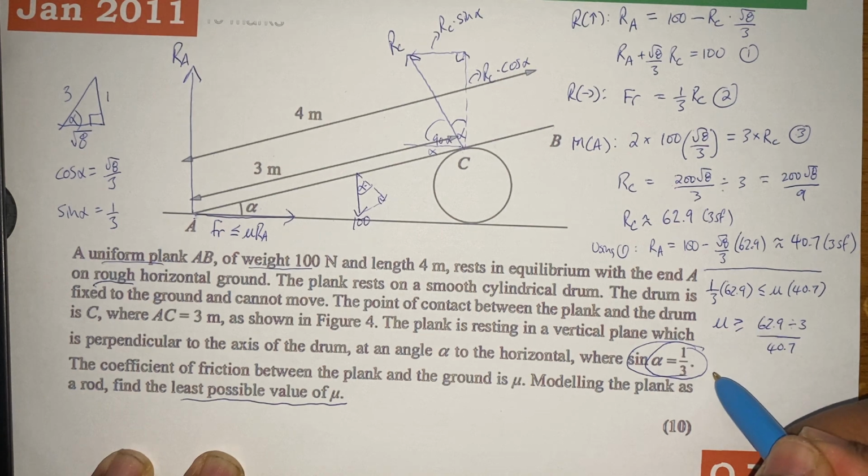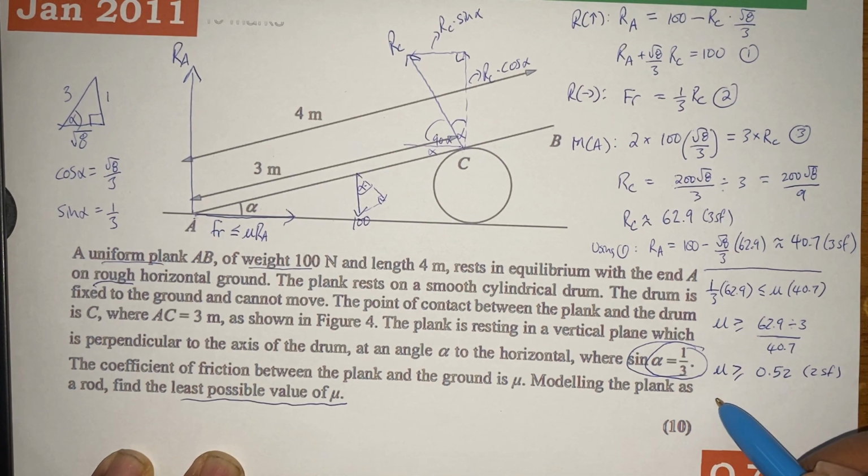So here mu will be greater than or equal to 0.52 to 2 significant figures. So the lowest value therefore for mu is going to be approximately 0.52.